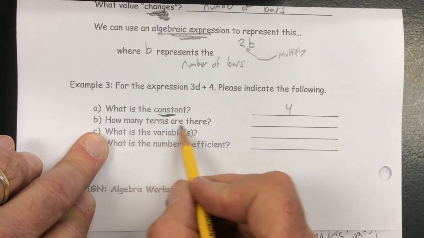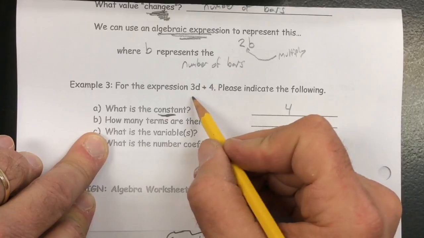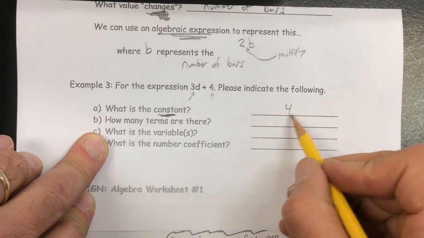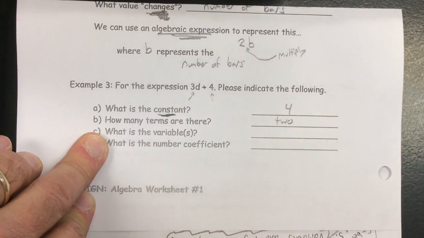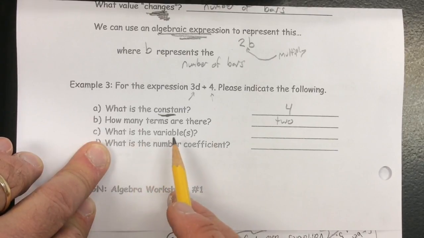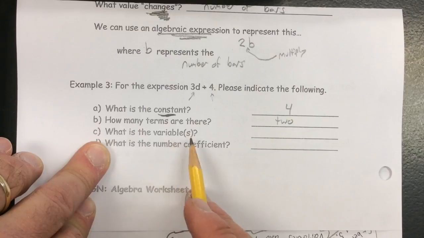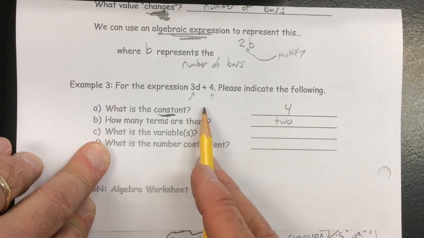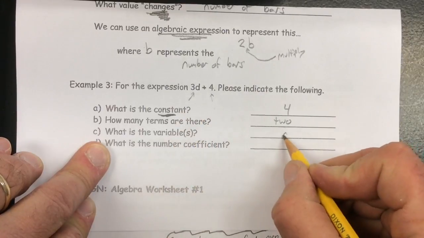How many terms are there? Well, here's a term, and here's a term. There are 2 terms, and they're being added together. What is the variable? Some expressions might have more than one. This one only has one variable, and it's the variable D.